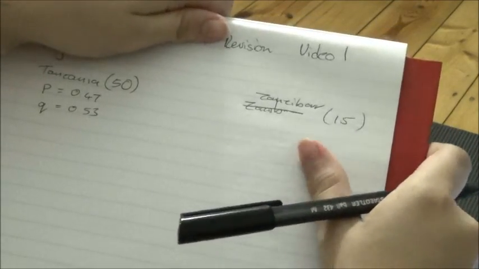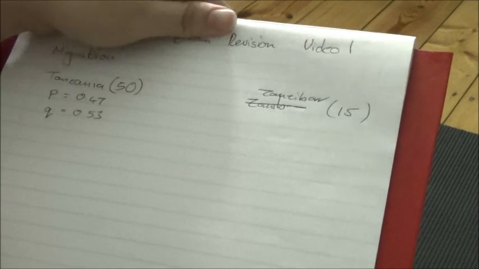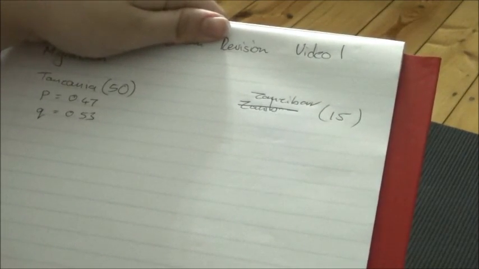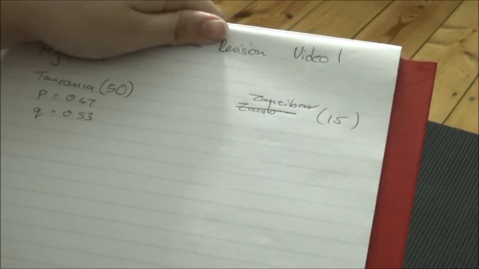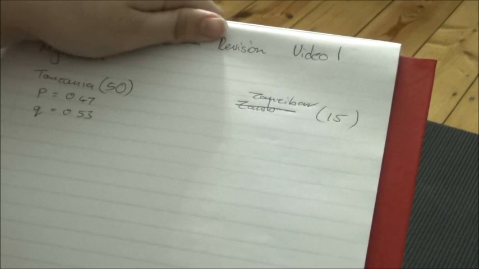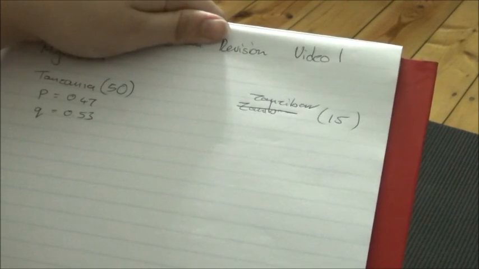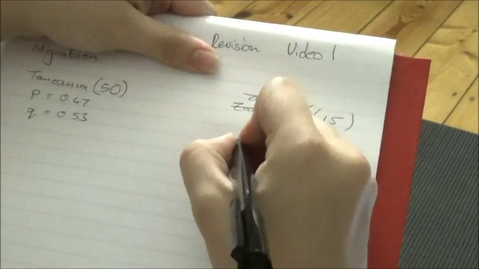In the Zanzibar population, there are 15 elephants, but only one is capsaicin insensitive, which means it has the homozygous recessive genotype. Therefore, if we assume, and only if we assume Hardy-Weinberg equilibrium, we can square root that to find our Q value.